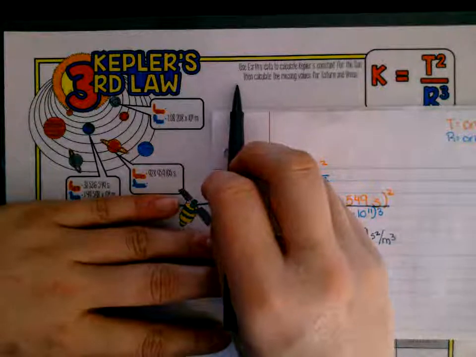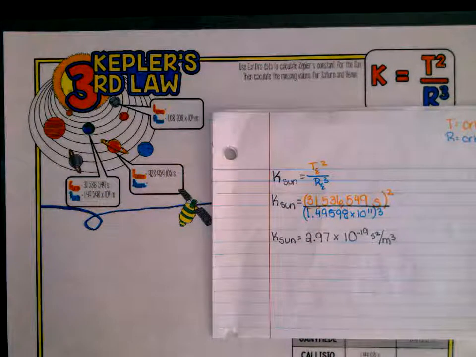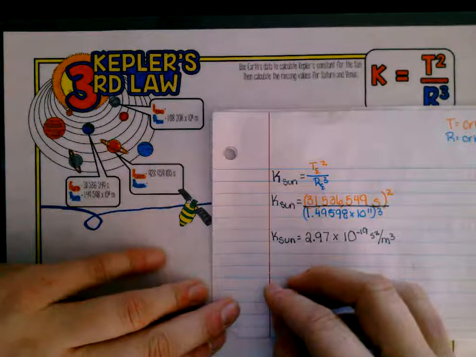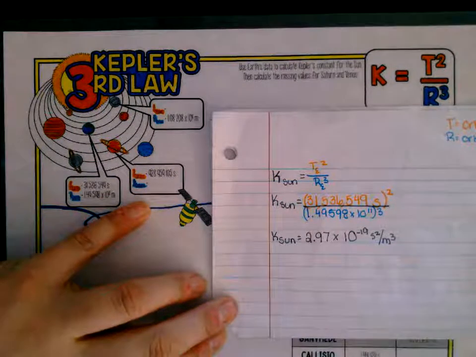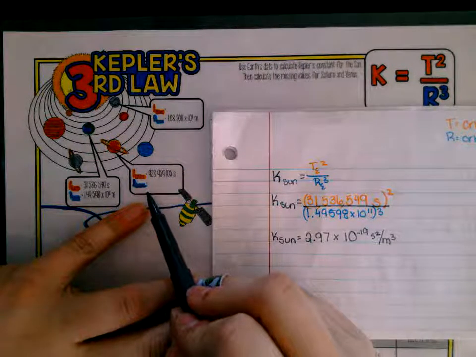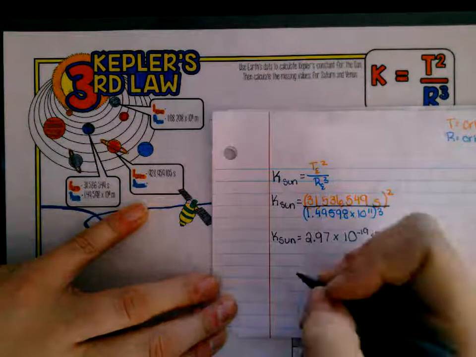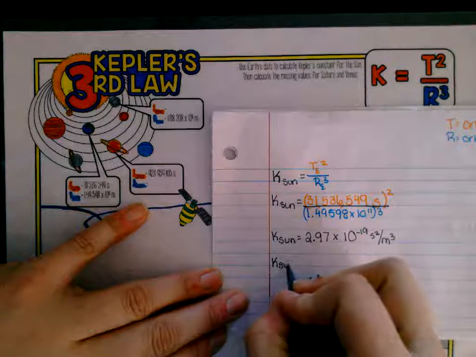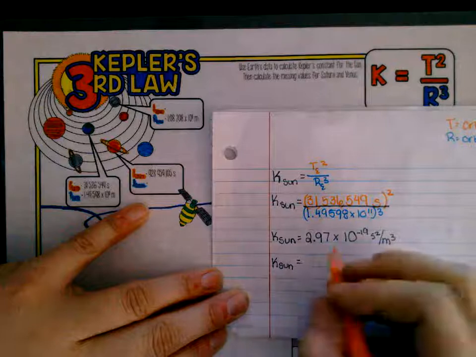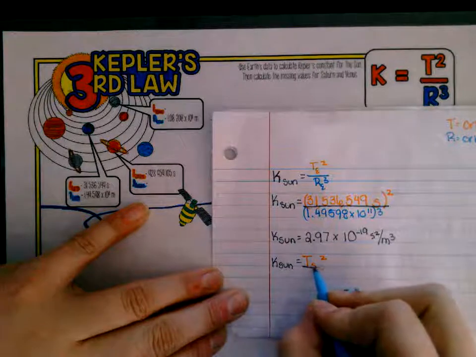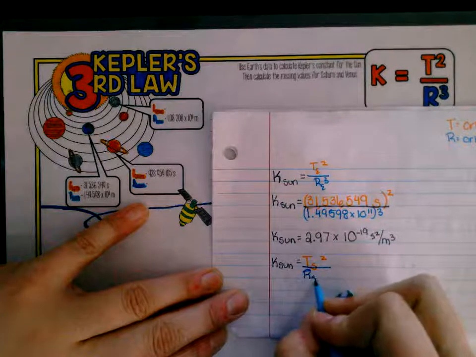So we've done this first one. Now we need to calculate the missing values for Saturn and Venus. So we're going to plug in what we have into those equations. Let's start with Saturn. So for Saturn, we have the orbital period and we're looking for the orbital radius. My equation is Kepler's constant for the Sun is equal to the orbital period of Saturn squared divided by the orbital radius of Saturn cubed.